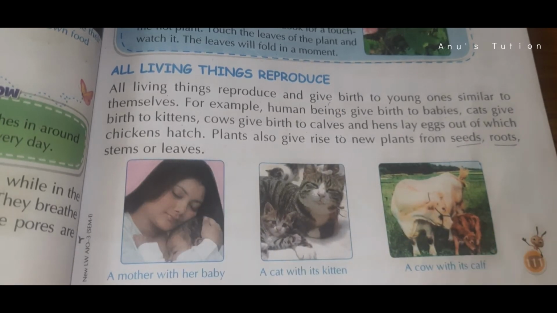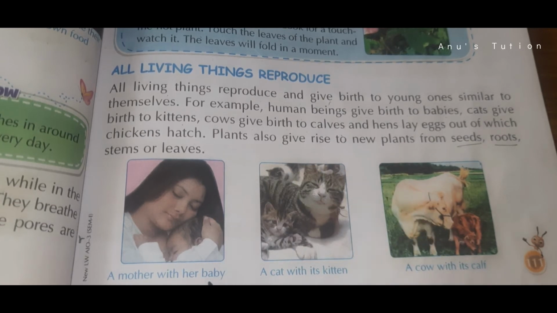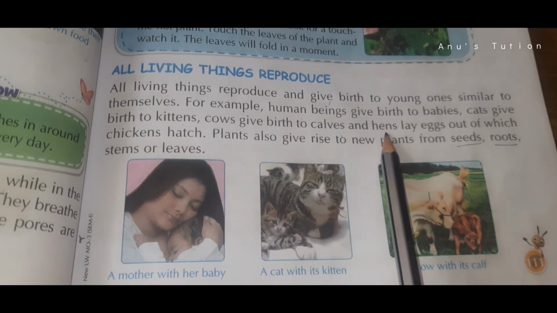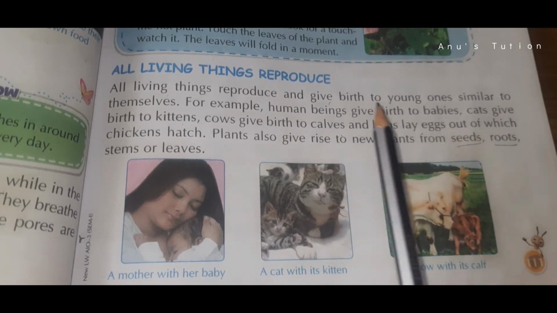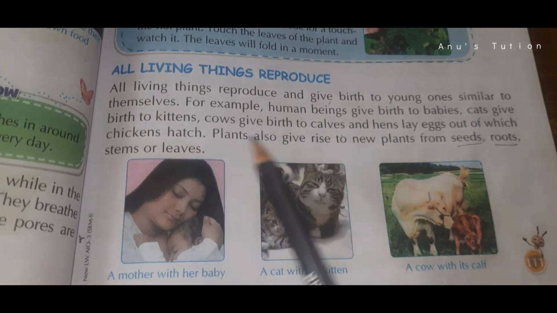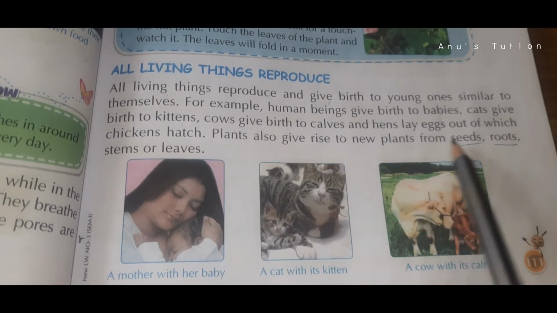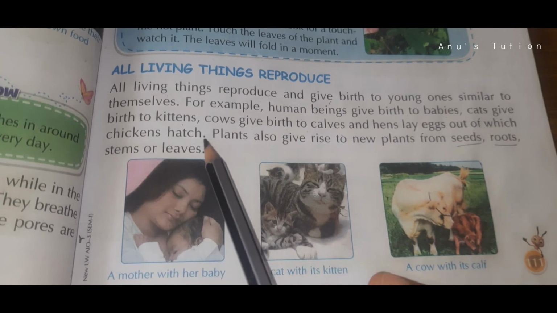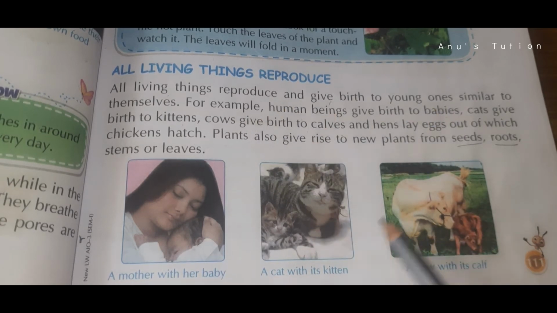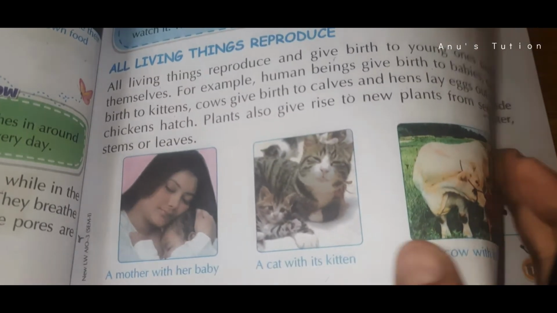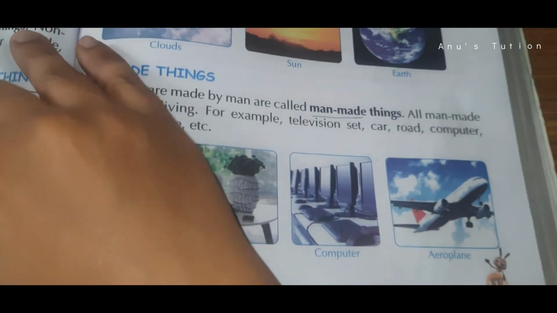There is a certain process for every reproductive system. Human beings give birth to babies, a cat to kittens and a cow to calves, and a hen lays eggs and later they become chickens. Plants also give rise to new plants from seeds, roots, stems or leaves. This is the process of reproduction. Next topic.